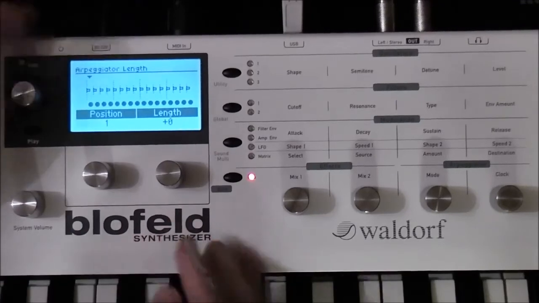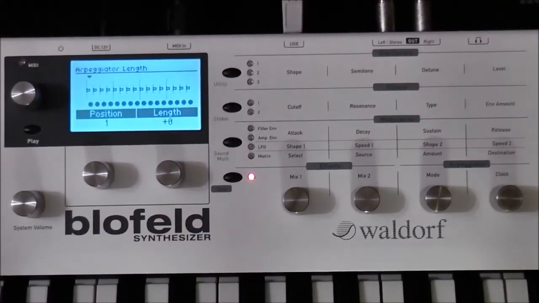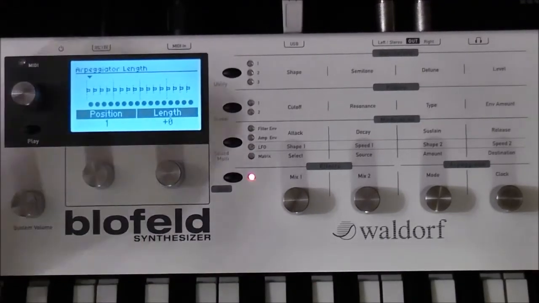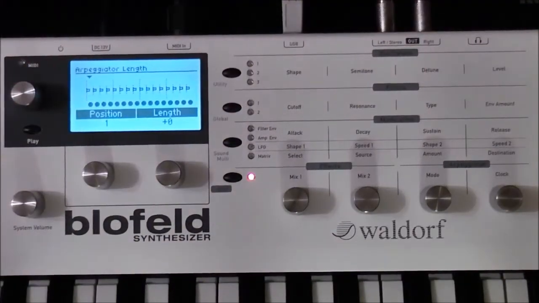Okay, that's all. In the next videos I'm going to show you the oscillators in detail, the filters, the modulation matrix and so on.